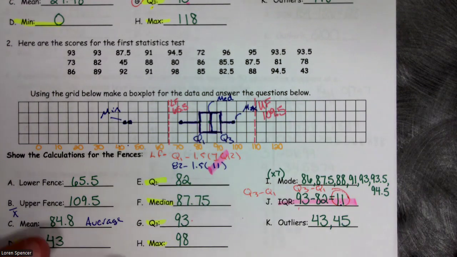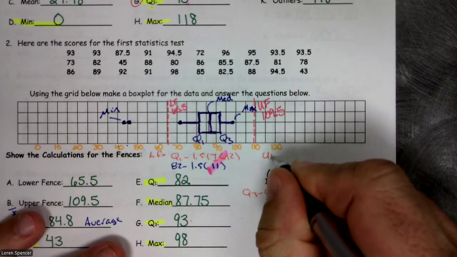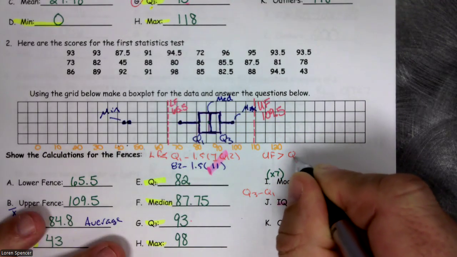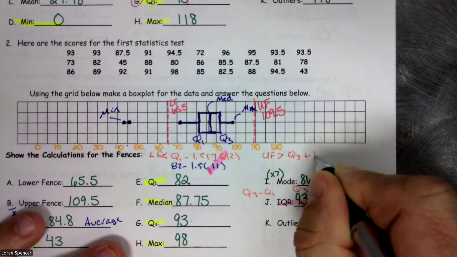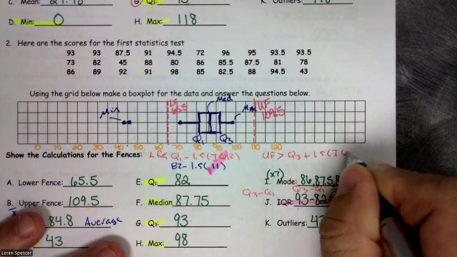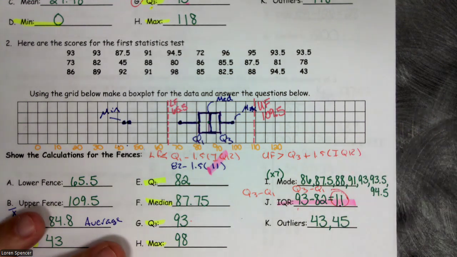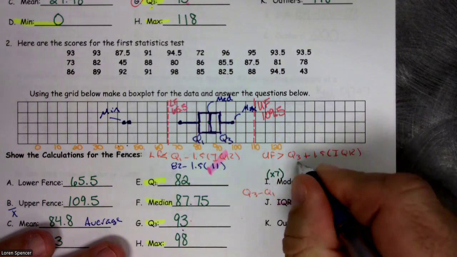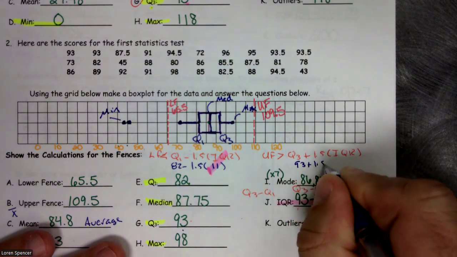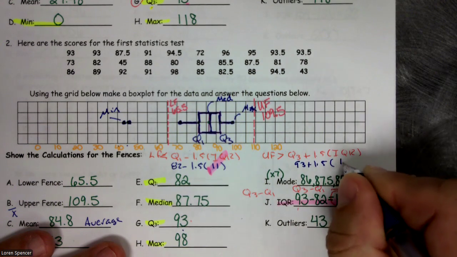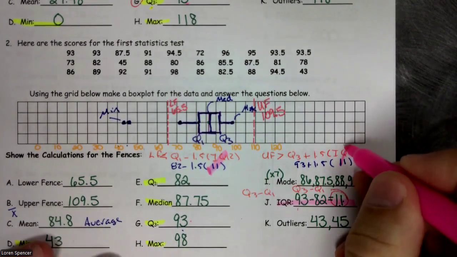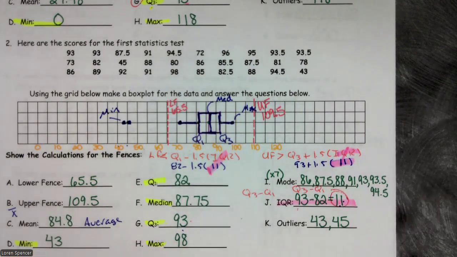Then we did our upper fence. And our upper fence, and this should be a less than, and this should be a greater than, Q3 plus 1.5 IQR. And Q3 in this case was 93. So 93 plus the 1.5 and then the IQR that we already calculated. All right, so that's how you find it. So let's actually calculate them to get these values.